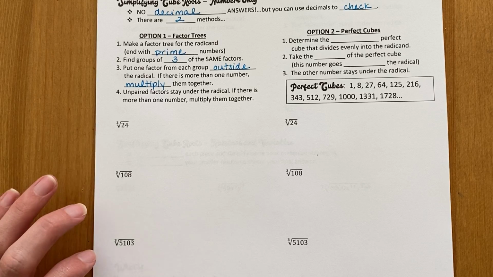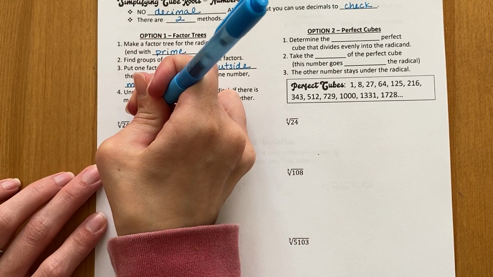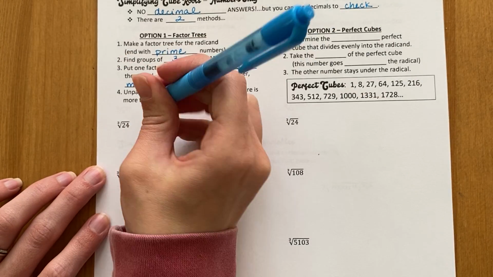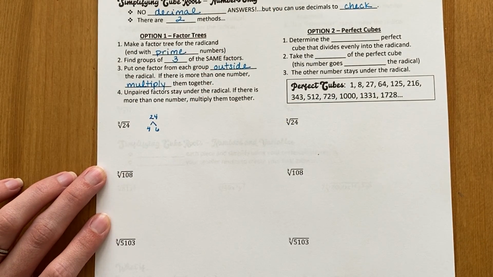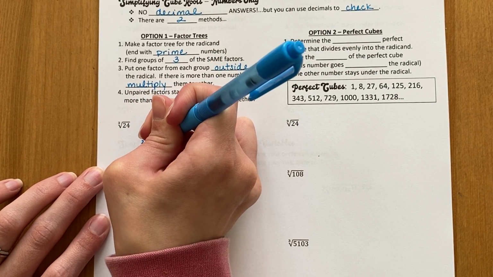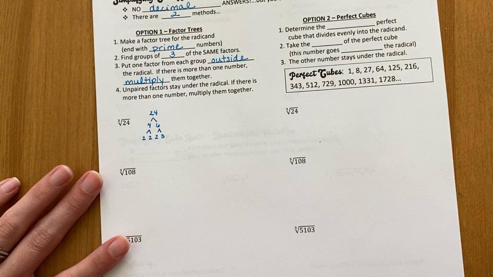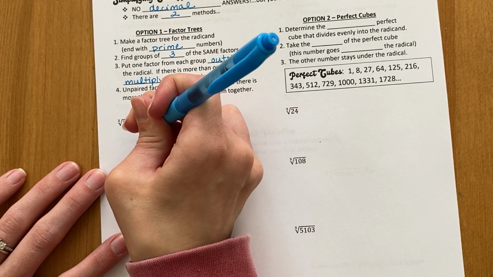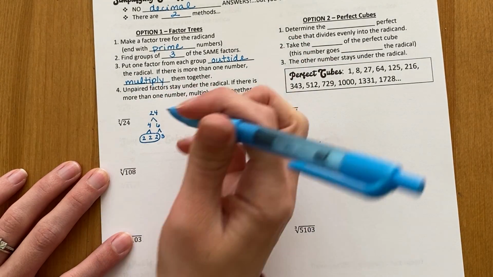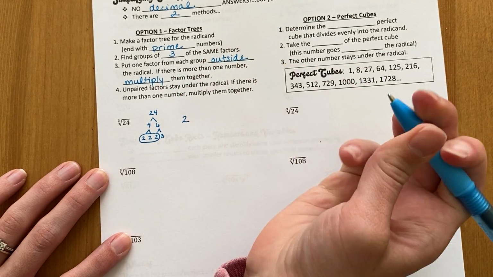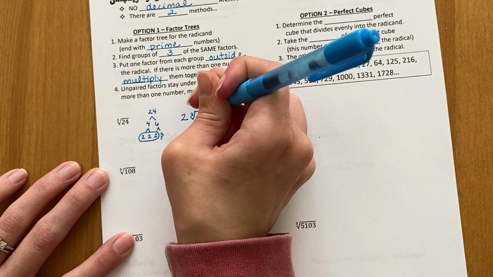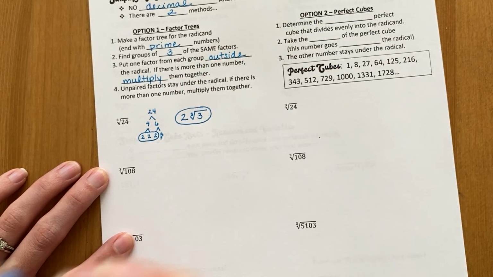All right, so if we start with the cube root of 24, this one again is more flexible. I can choose whatever I want, two things that will multiply to be 24. My gut says 4 and 6. From there, I'm going to break this down into 2 and 2, and 6 will break down into 2 and 3. So now instead of finding pairs like we did yesterday, we're finding groups of 3 of the same number. So I have a 2 that is my group of 3. So that 2 is going to come on the outside, and the 3 that is unpaired stays underneath the radical symbol. Very similar to what we did yesterday.